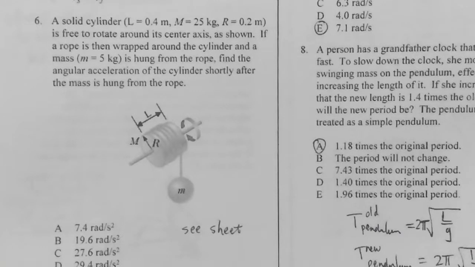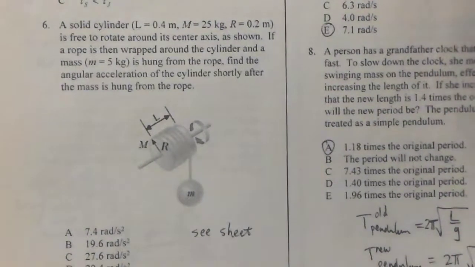Everybody got that now? It's nothing really new. You just convert the force to torque, you convert the mass to moment of inertia, and you convert the acceleration to angular acceleration. So the net torque is equal to moment of inertia I times alpha. So that's one of the things you need here. Okay.